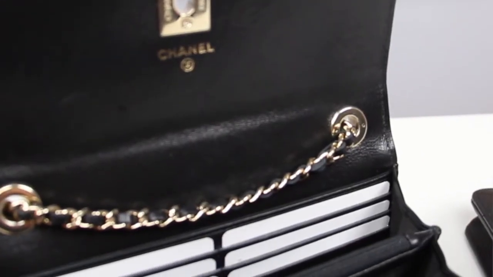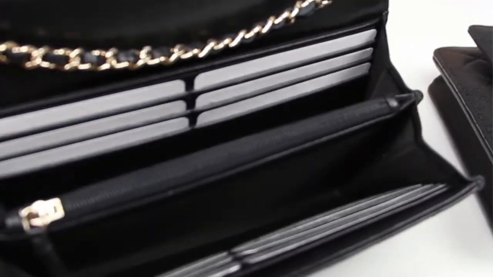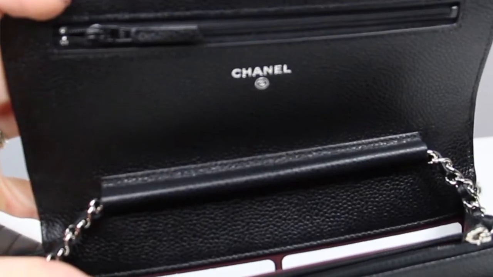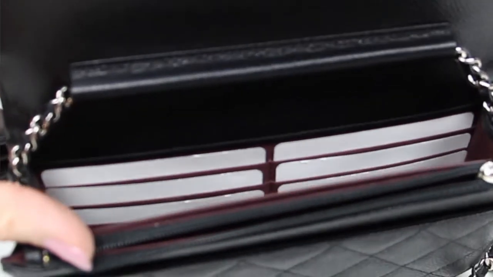So if you are somebody that likes to have a lot of different credit cards in their own individual slot, so that way it's easy to navigate and pick out the exact one you want, you're going to want to go with the Trendy because that one does have up to 12 card slots, whereas the Classic only has the 6. If you want to be able to access your phone quickly and have that on an outside pocket, again, the Trendy is your best option because it does have that larger exterior pocket.